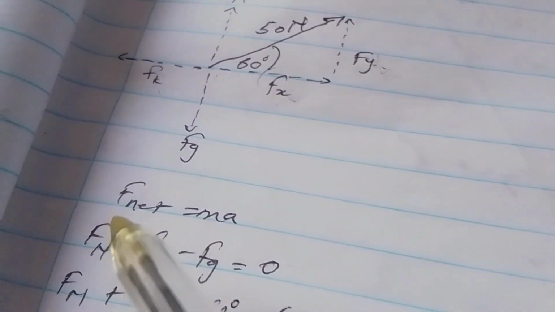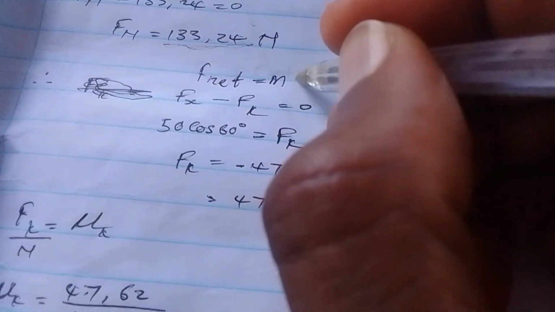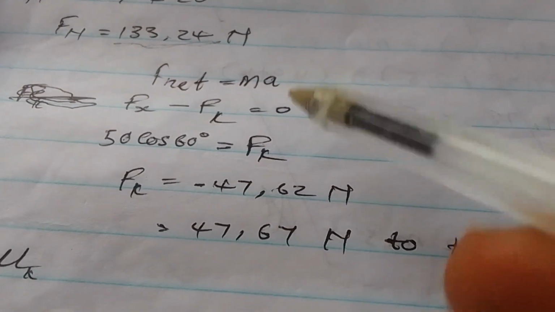We're still using that formula. I just didn't put it here, but let me do it so that you don't get lost. F net is equal to ma. Any number multiplied by our acceleration of 0 is still 0.